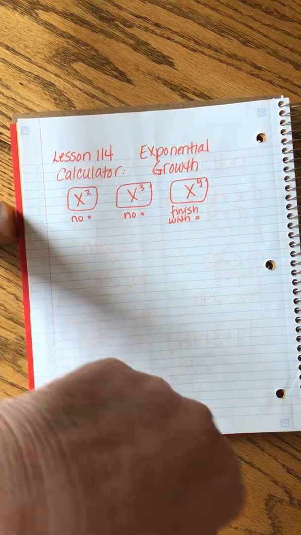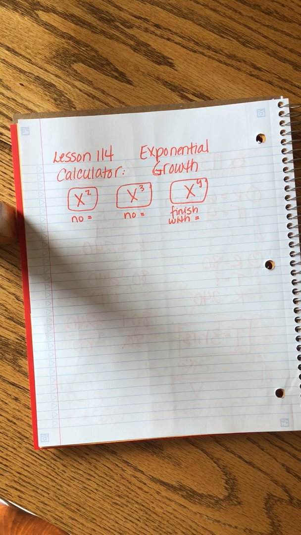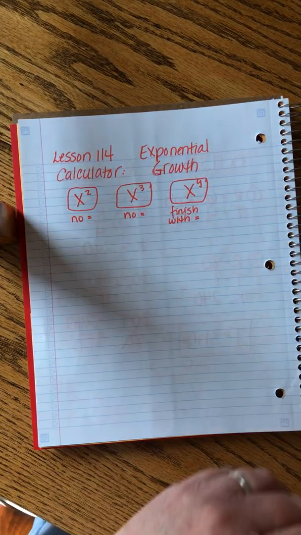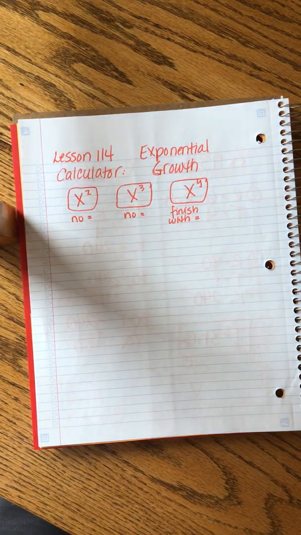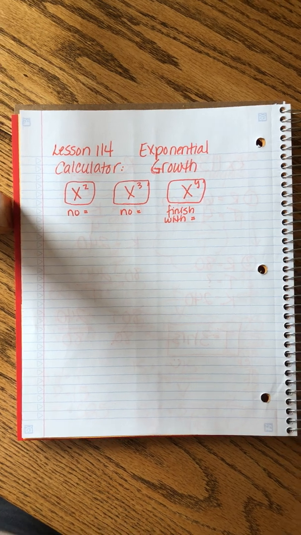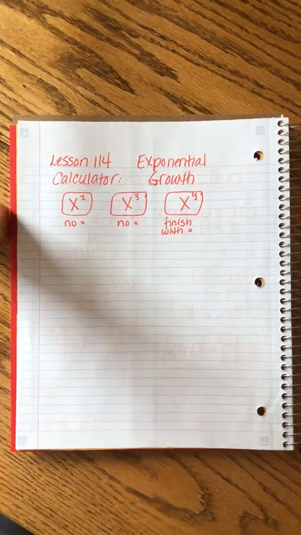Hang on just a second, I need to get my charger or my phone's gonna die. Okay, I'm back. When we need to use the calculator, it's fine to use the calculator. Hang on, the camera's gonna go wonky while I plug in. Oh, that wasn't too bad.